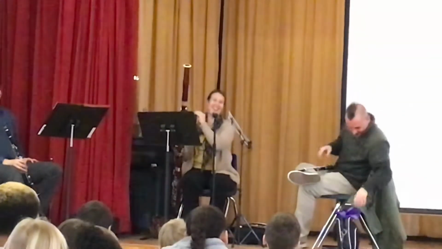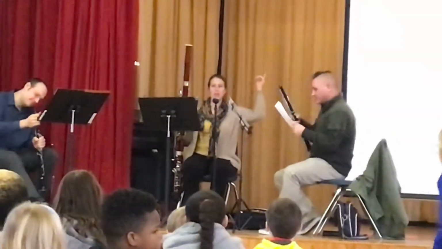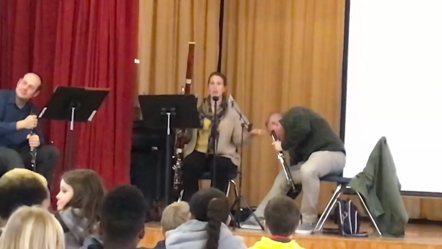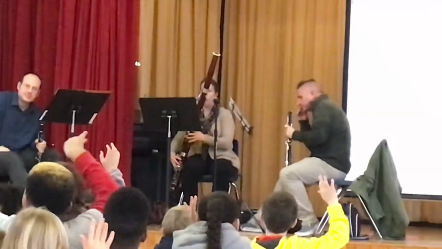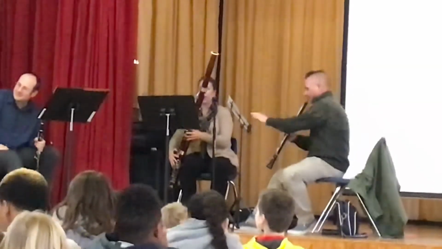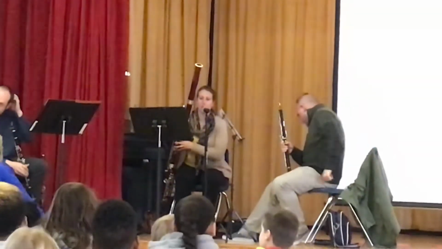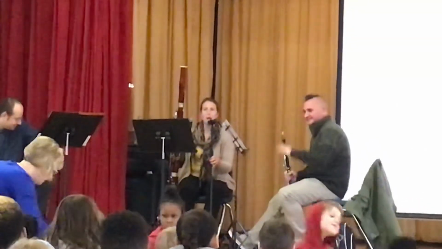My bassoon is longer than the oboe. Who here thinks that the bassoon will sound higher? Who here thinks the bassoon will sound lower? Absolutely. So it sounds lower. So I'm kind of like the bass guitar in our band. But sometimes I get to play the melody. I bet most of you will have heard this piece before.